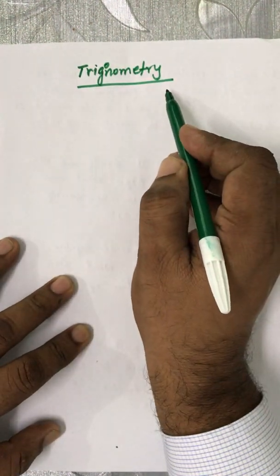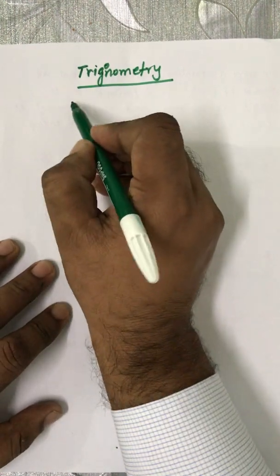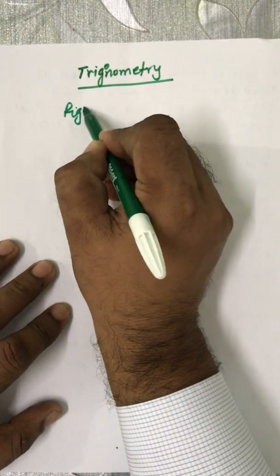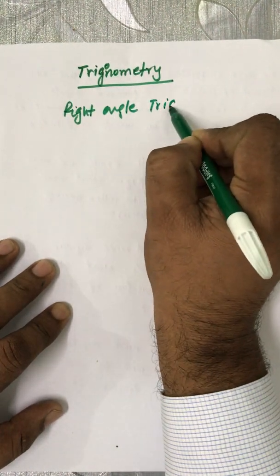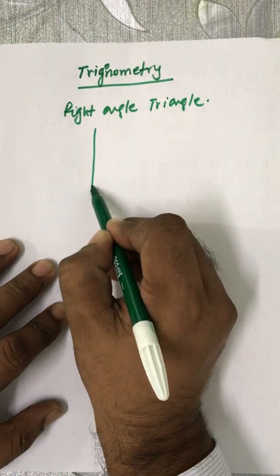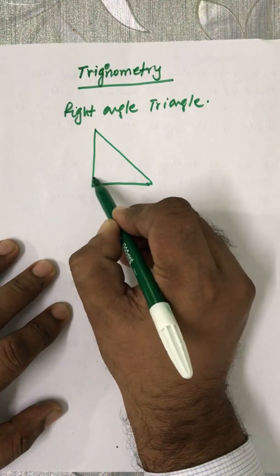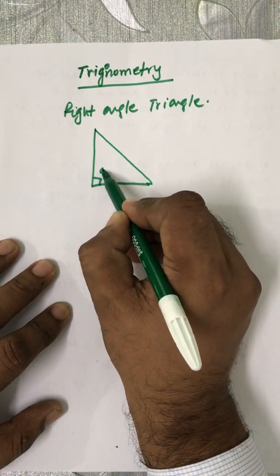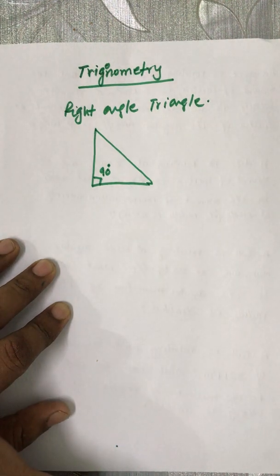The most common, simple type of triangle is a right angle triangle. One of the angles is 90 degrees. This is a right angle triangle.